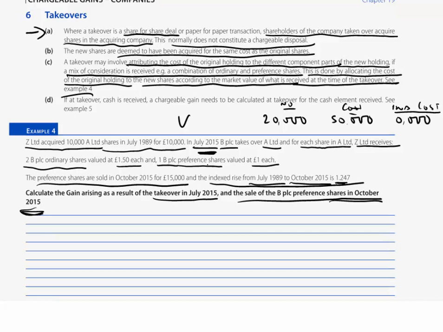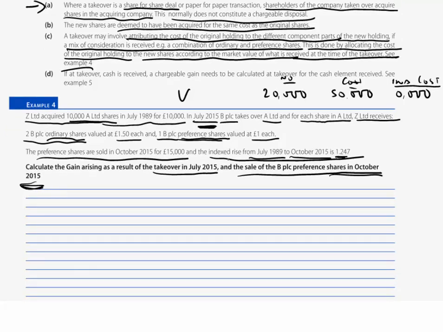When we've got a takeover involving attributing the cost of the original holding to different components of a new holding, we originally had 10,000 A Limited shares, and we're now receiving a combination of ordinary shares in B and preference shares. What do we do? Simple. We list out the open market values of what it is we have now received. That is ordinary shares, and in a moment preference shares. Right. How many shares did we originally own in A Limited? 10,000.